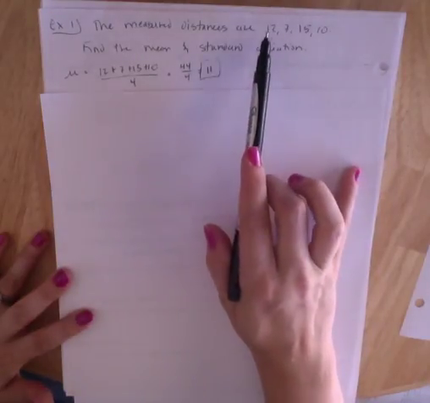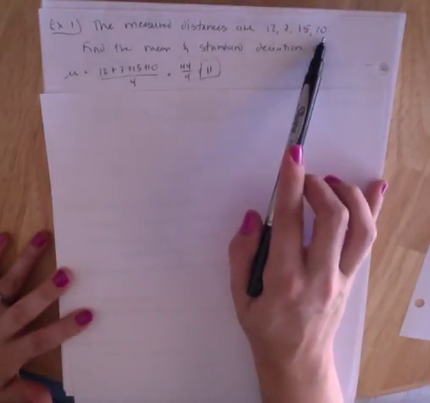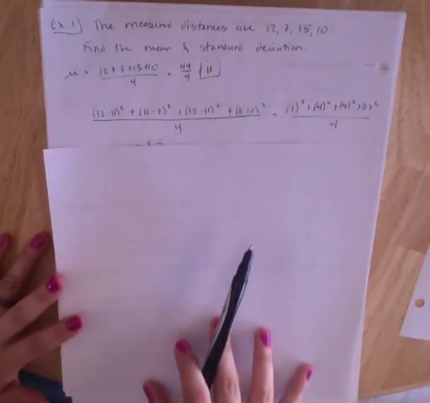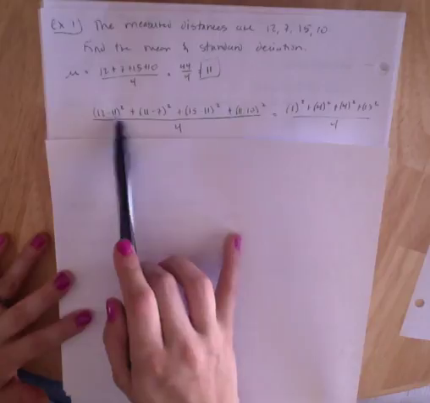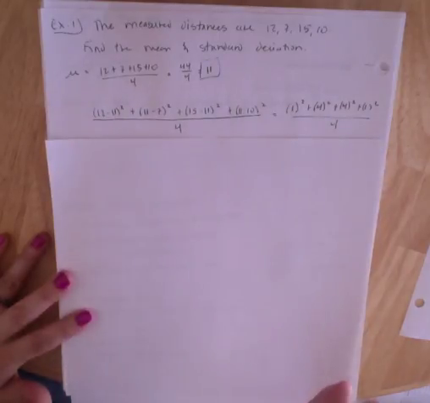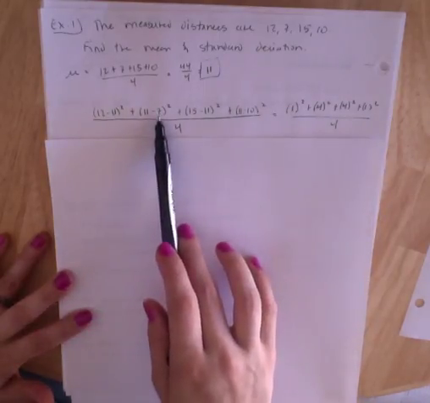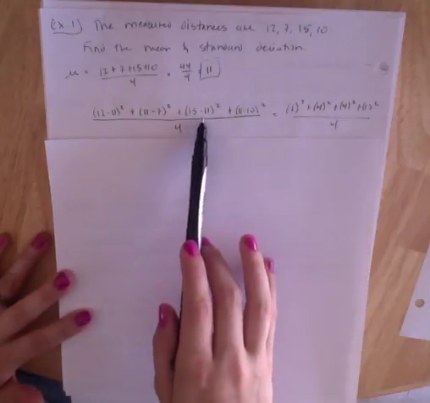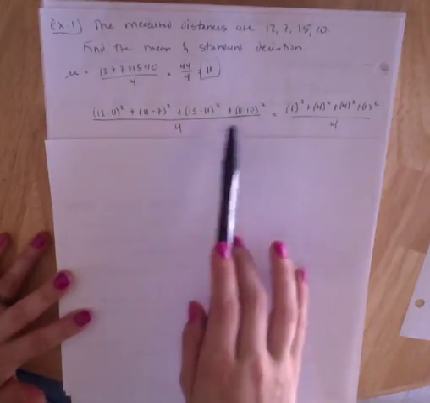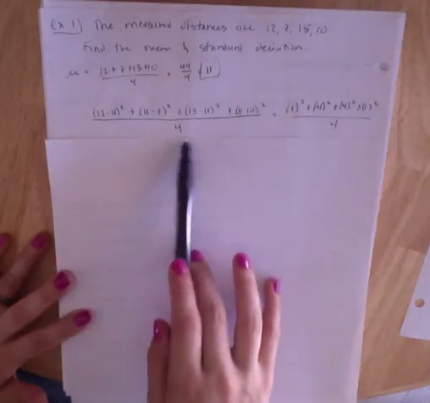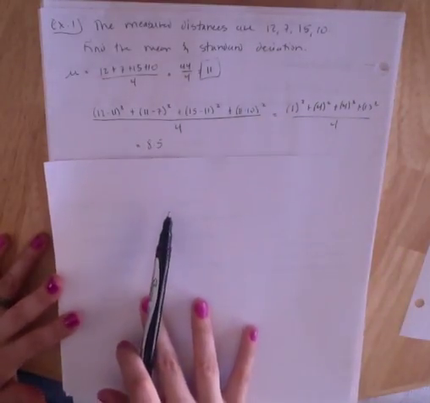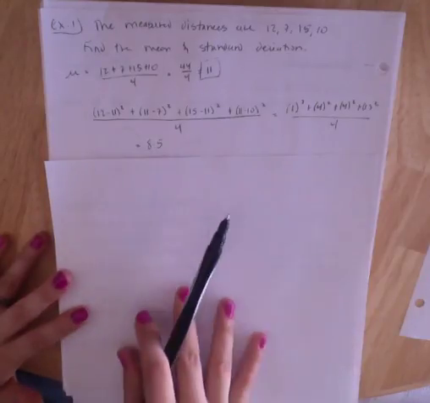Now we're going to find the distance between each of these points, 12, 7, 15, and 10, and 11. We square those distances and divide by 4. So 12 minus 11 squared, 11 minus 7 squared. Now it doesn't matter if you do 7 minus 11, because 4 squared and negative 4 squared are both 16. So it doesn't matter which way you go. 15 minus 11 squared and 11 minus 10 squared, all divided by 4. This is our variance. Our variance is 8.5.